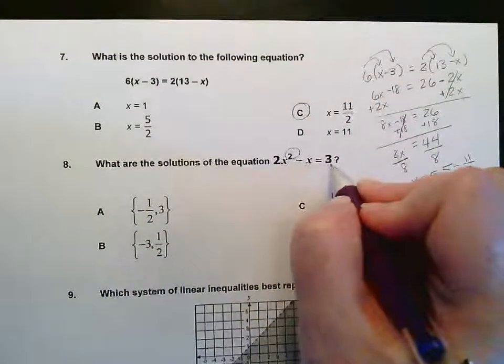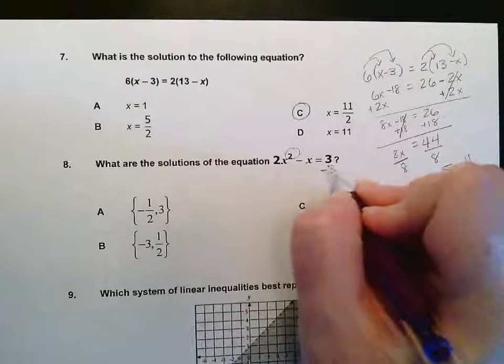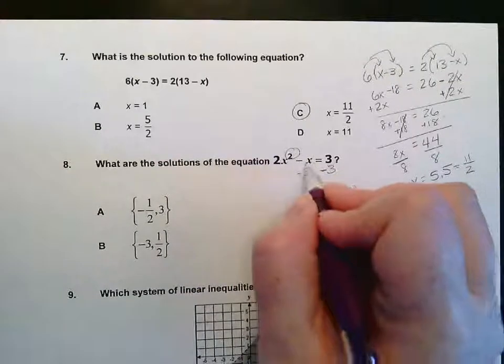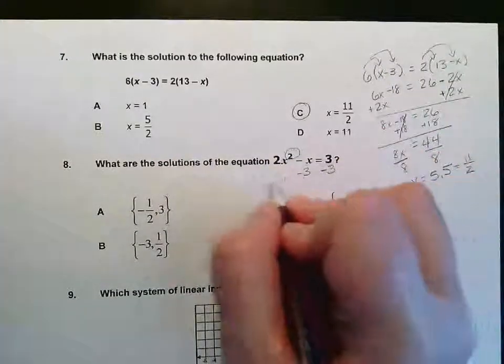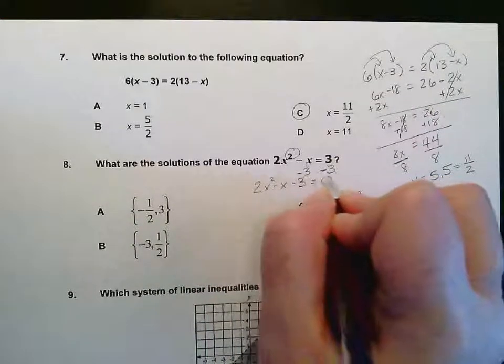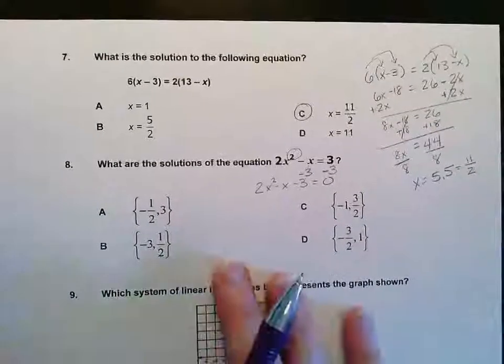So this 3 is on the other side of the equation from all of its friends. The opposite of a positive 3 is a negative 3. I can't combine 3 with either term because this one has an x and this one has an x squared. So 2x squared minus x minus 3 equals 0. Now that it equals 0, I could factor that.